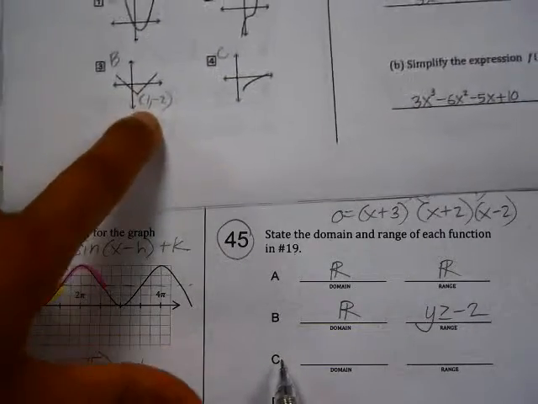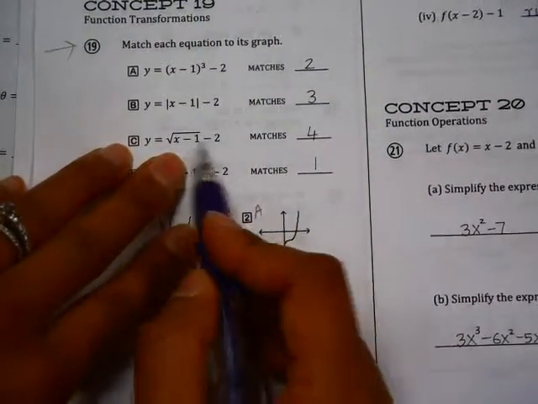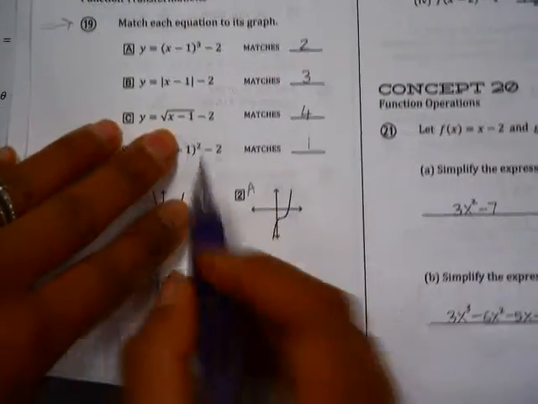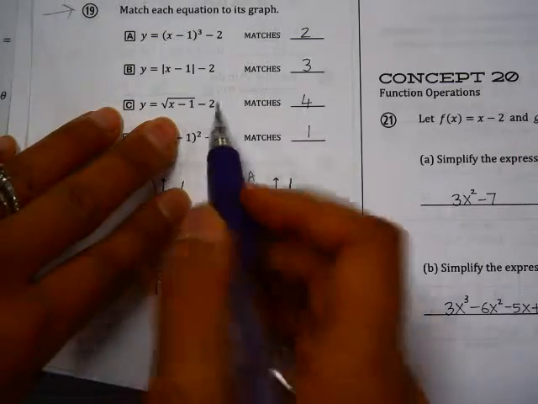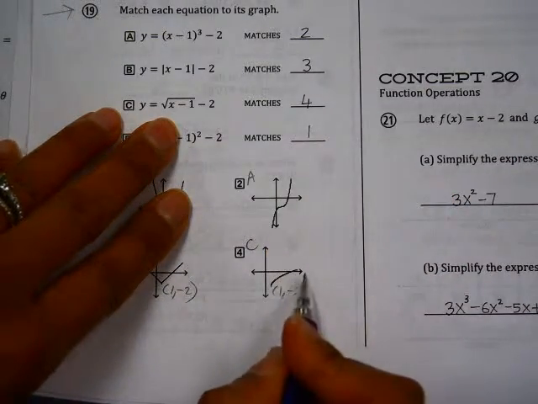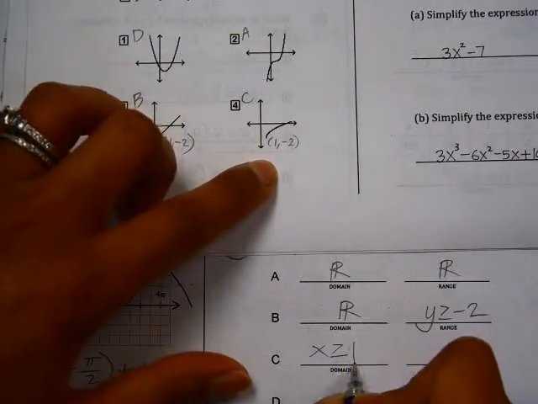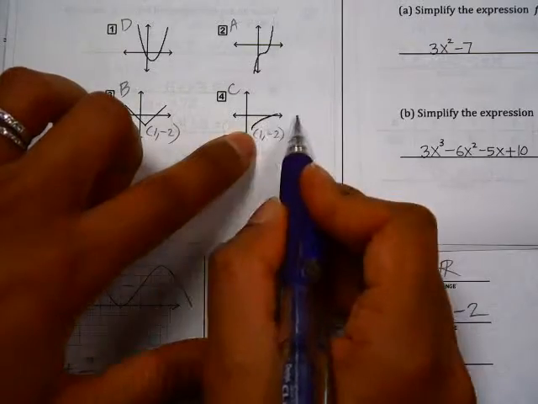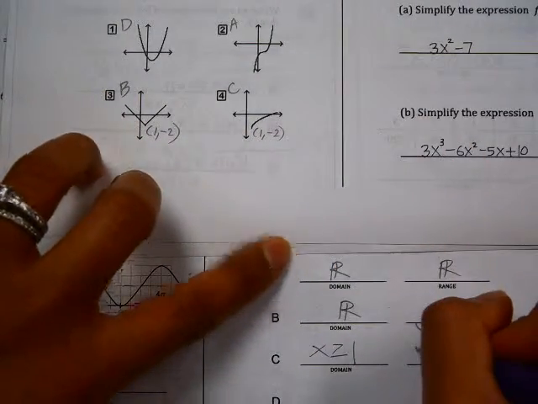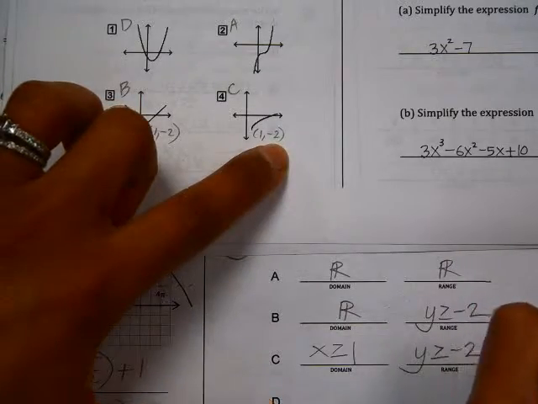On graph C, for the domain, we can see here that in this equation we have a vertex, or a locator point, that is, of (1, -2). And in this case, the x values would only be greater than or equal to 1, since the graph starts here and goes to the right. And the range would be only y values that are greater than or equal to negative 2.